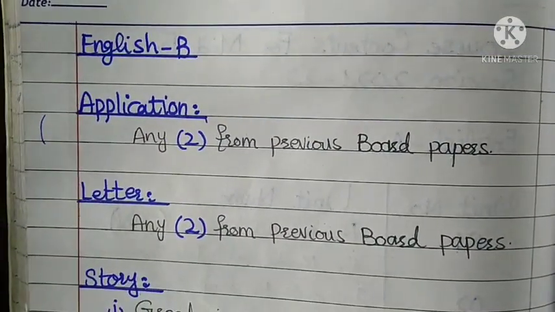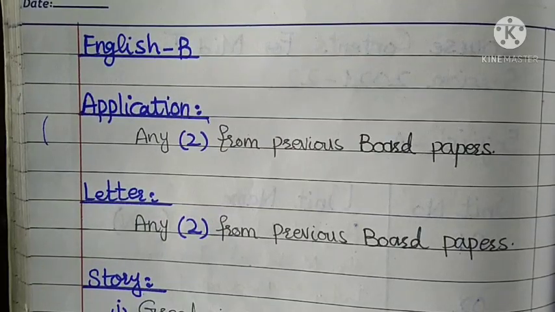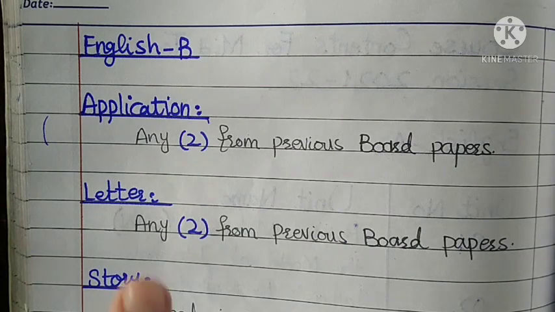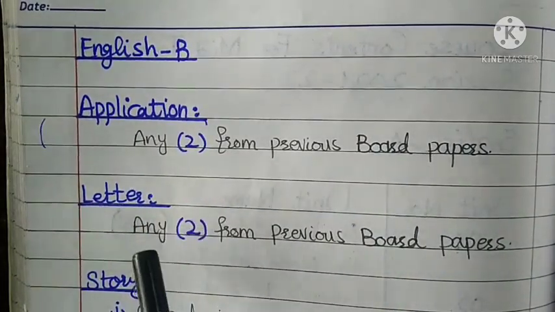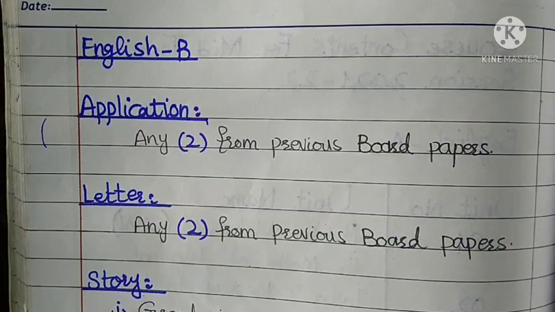Look, English B. There we have application. I explained each and everything, but it is just a model for you people of how to write down the course contents. Look, I have given the proper caption in a systematic way. I hope that you will prepare it like that as well. Like application, any two from previous board papers, letter, any two from previous board papers.